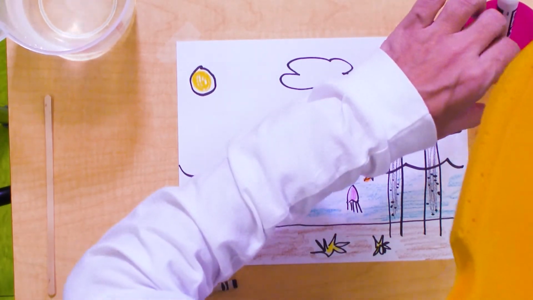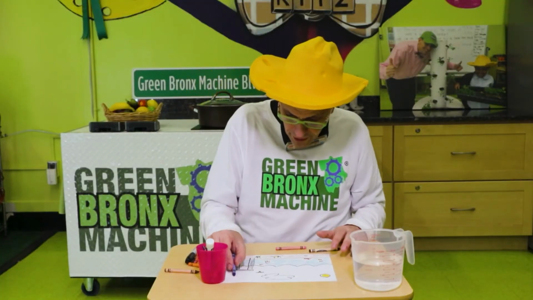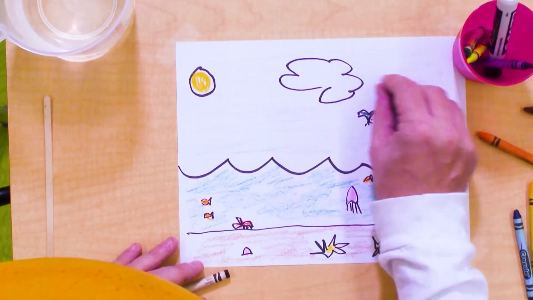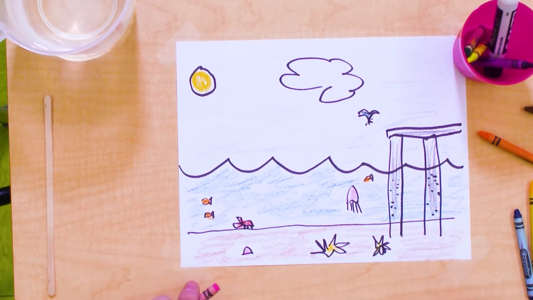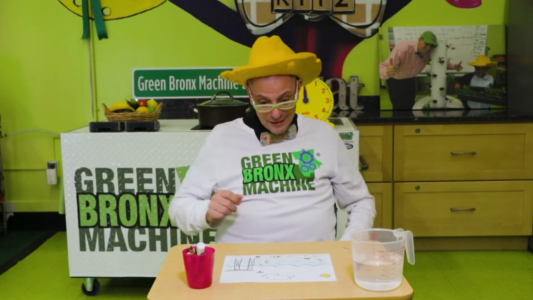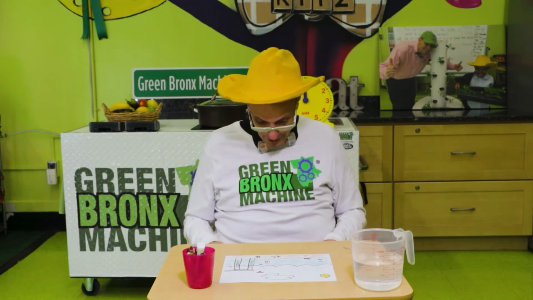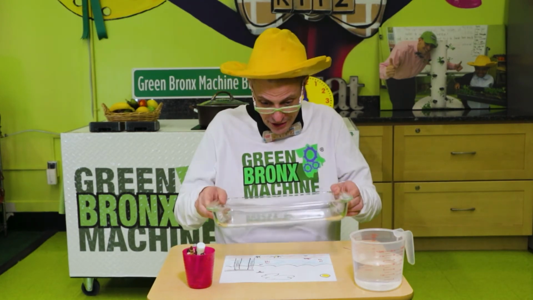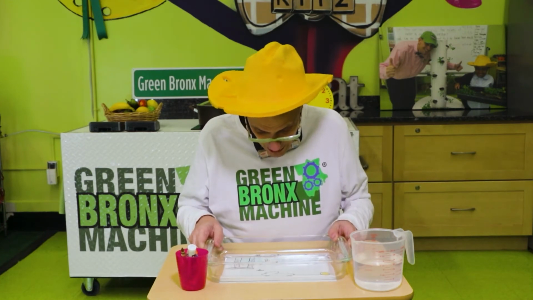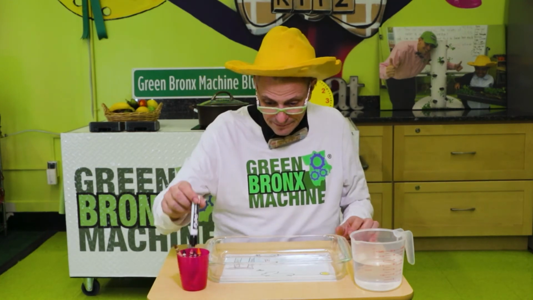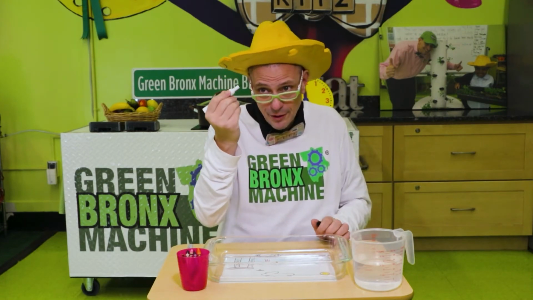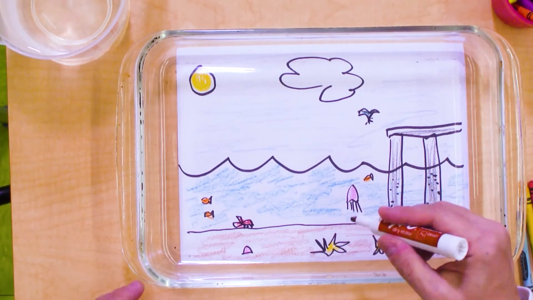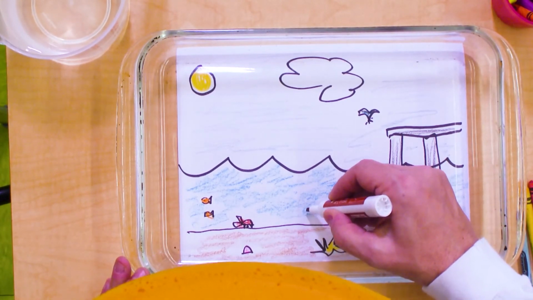I'll add a little bit of blue to the sky. I think that's a beautiful drawing. Now, what are we missing? I know, Sammy the shark. Let's start drawing Sammy. We'll take out the dish just like Jason. I'll put the dish right on top. I'll take my dry erase marker and I'm gonna put Sammy right in the middle.